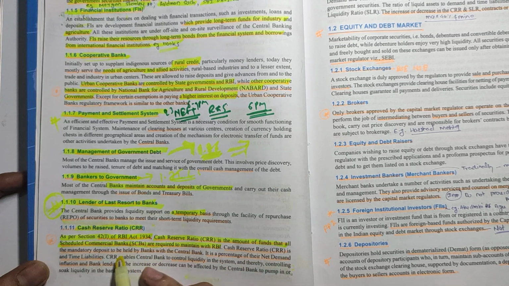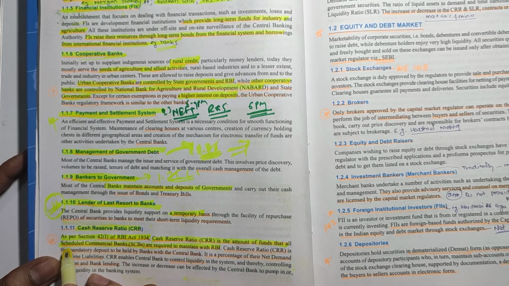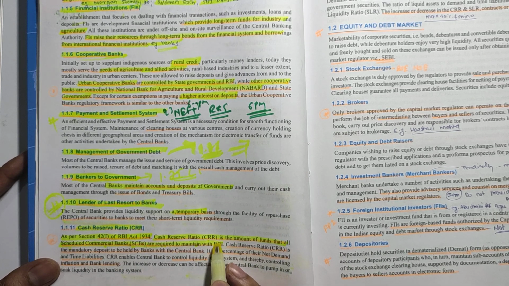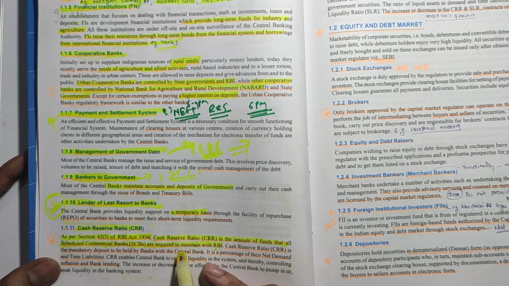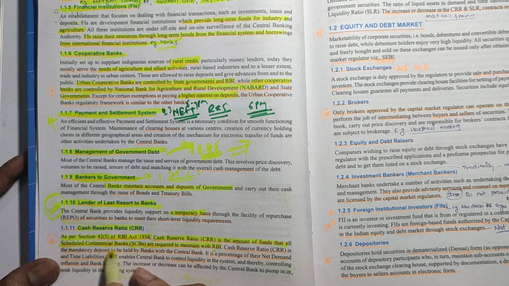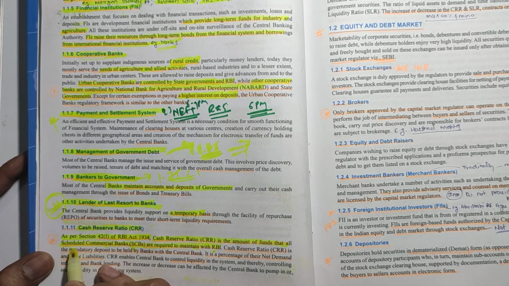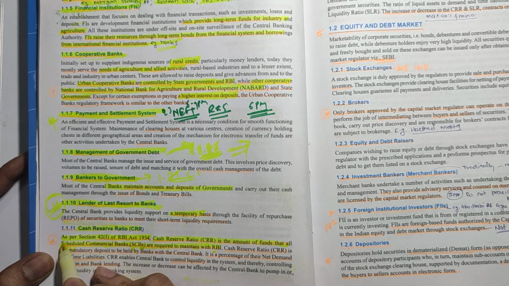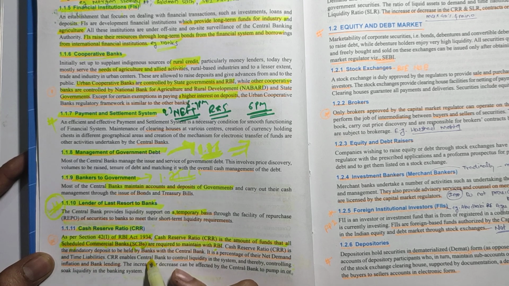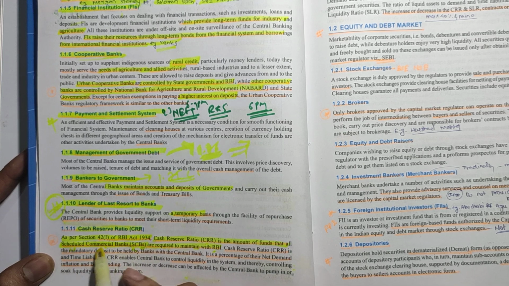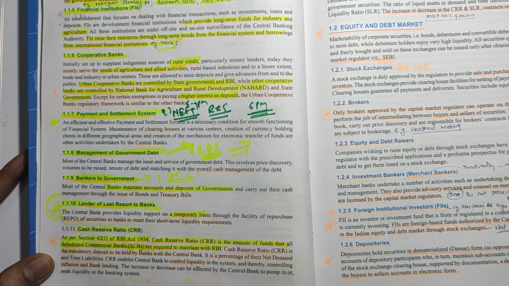See here how the questions are framed in your examination. Scheduled commercial banks are required to maintain CRR with RBI. That is how they can frame a question: which of the following banks are required to maintain CRR with RBI? Option A, SCB. Option B, cooperative bank. Option C, foreign banks. Option D, private banks. So the answer should be scheduled commercial banks, right? That means the banks categorized under scheduled commercial banks are required to maintain it with RBI.